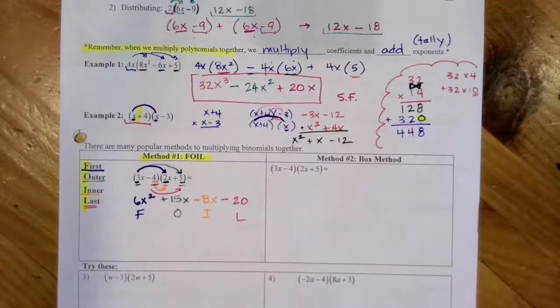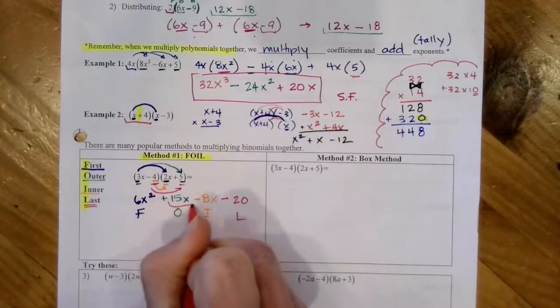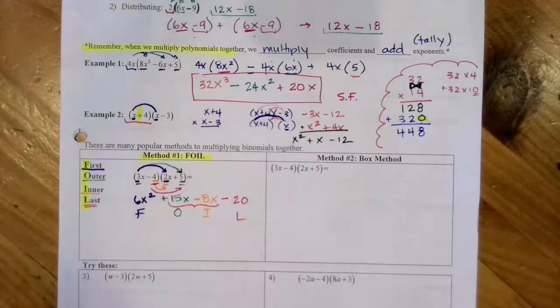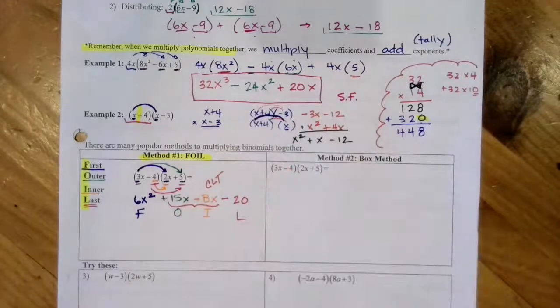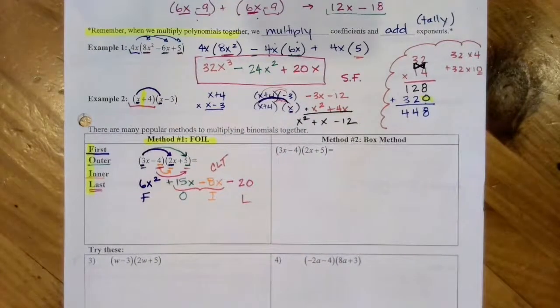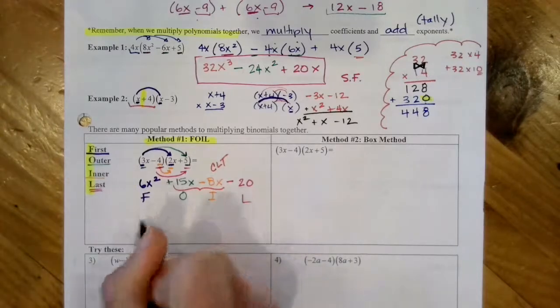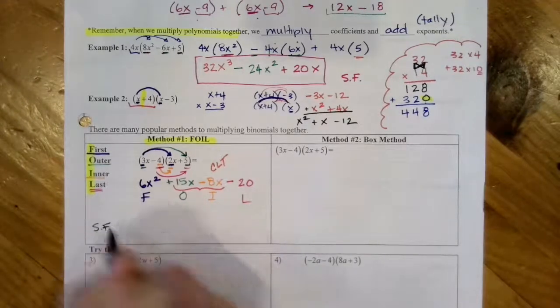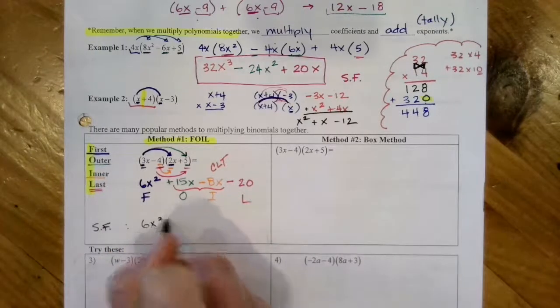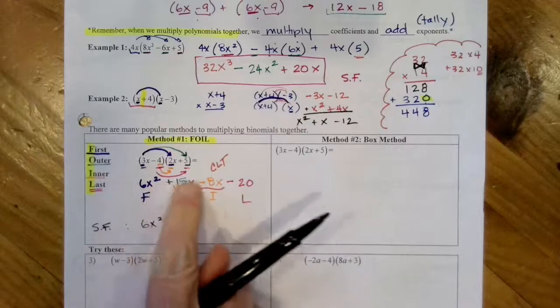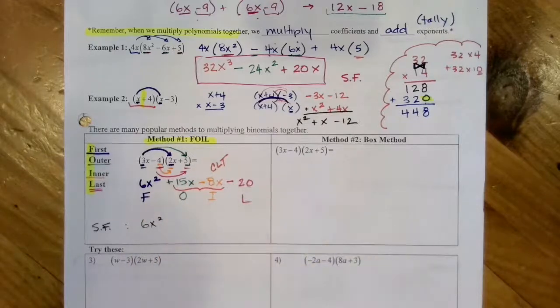Now, sometimes, in fact most of the time, this O and I are going to be like terms. So we're going to have to remember to combine those like terms. So when I look at this polynomial in standard form, remember that's what our goal is. Our highest power first, 6x squared. I had no other x squareds, so that looks good.